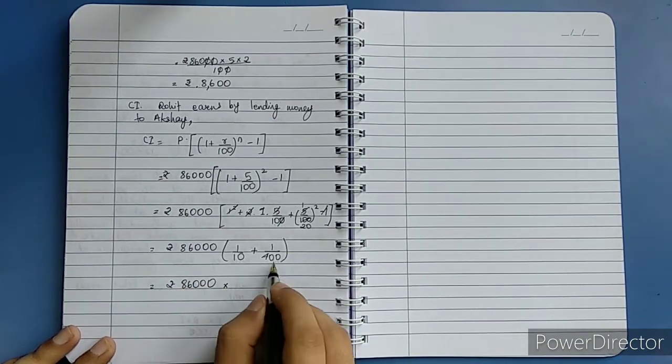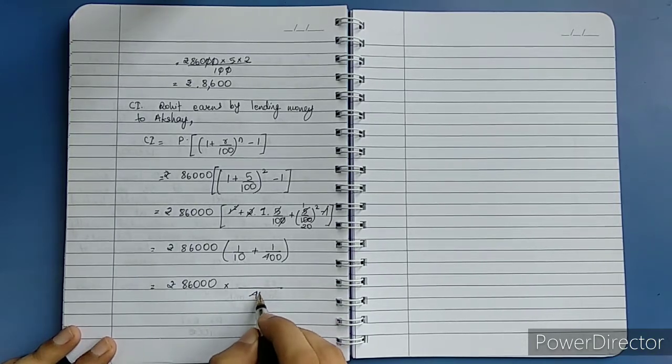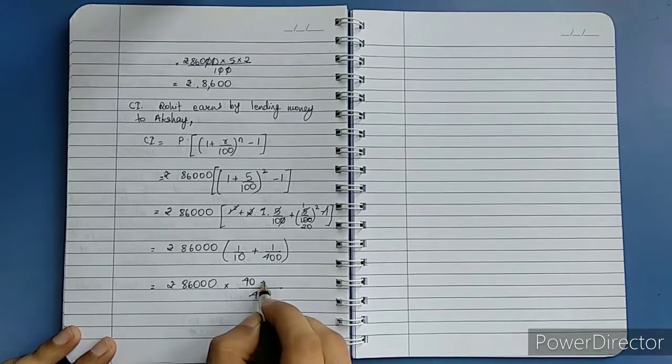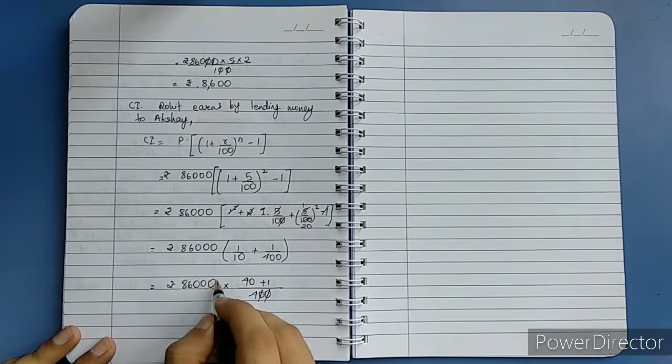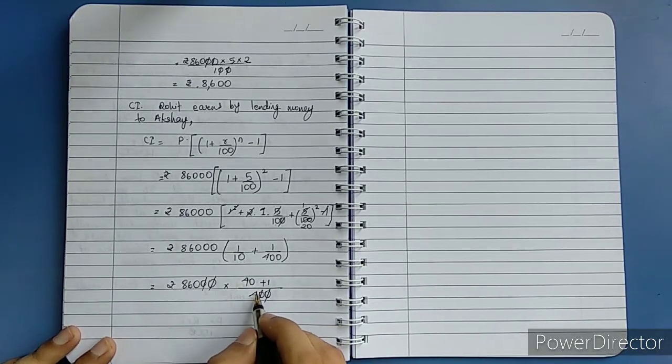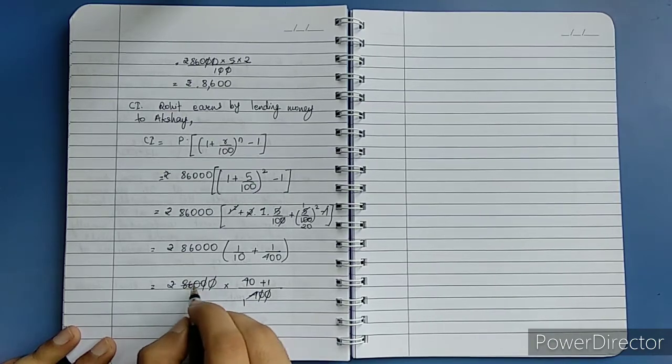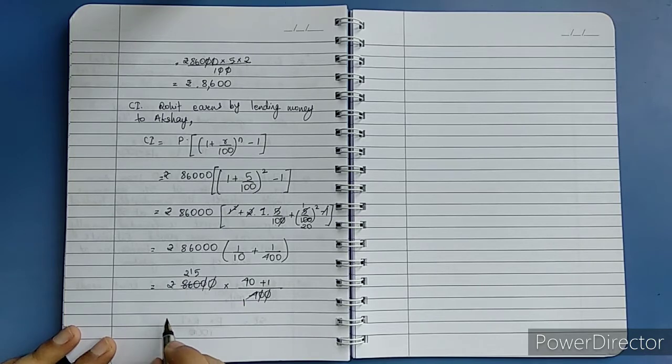The LCM for this is 400, so this is 40 plus 1 over 400. The zeros cancel, and which is equal to rupees 215 into 41.